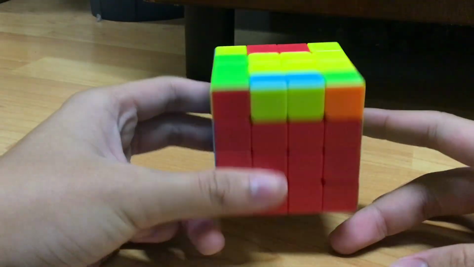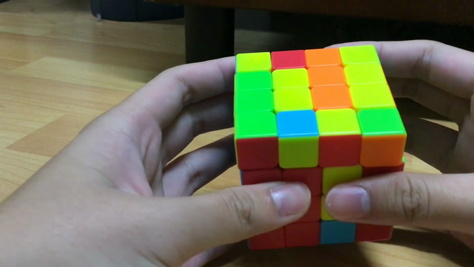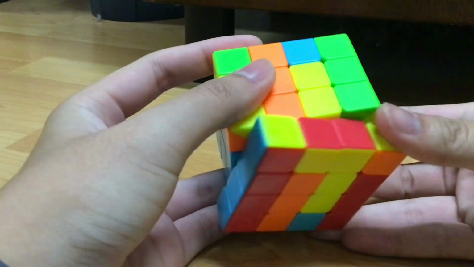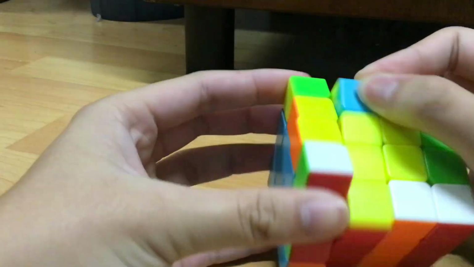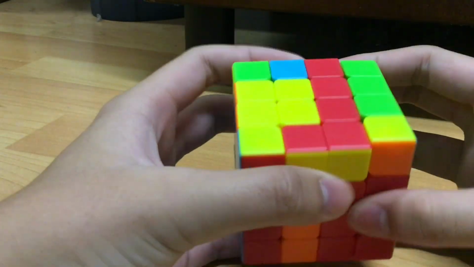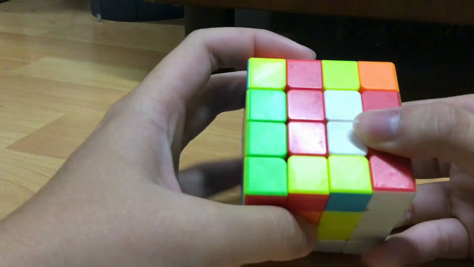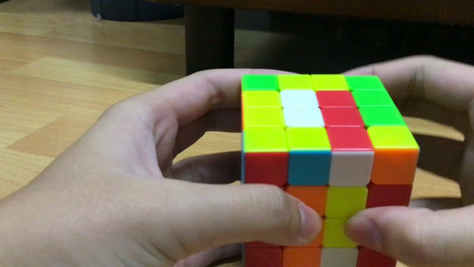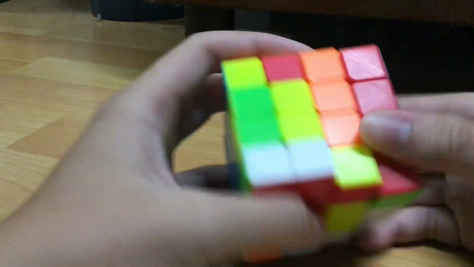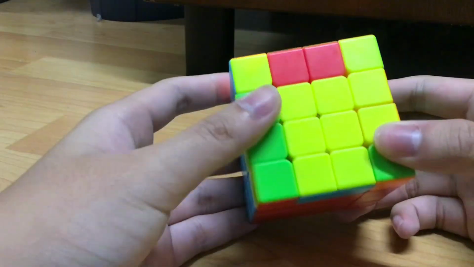So the algorithm is exactly what I showed you earlier. So it's this. Spin this twice. This. Front twice. That. And there you go, we got the backwards cell. So now this is solvable.